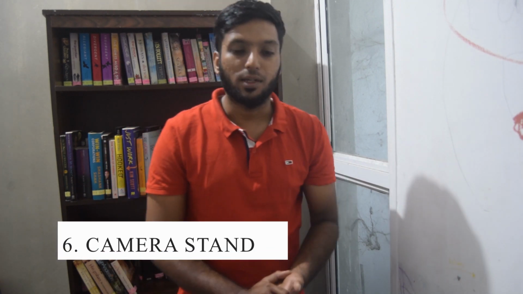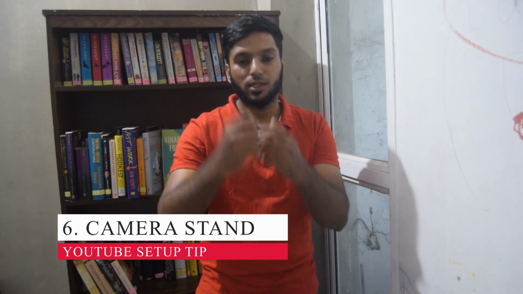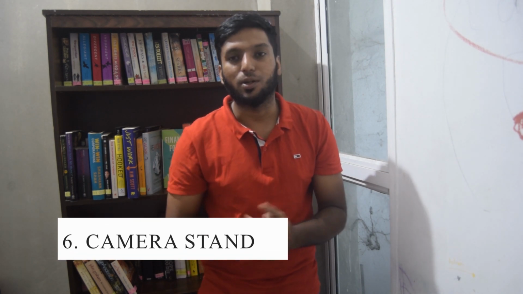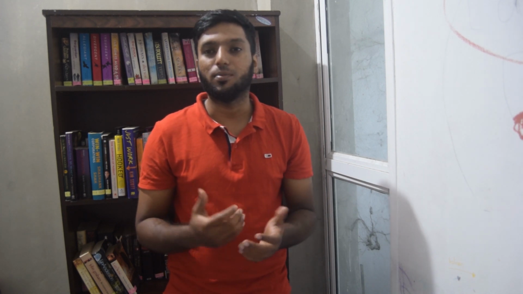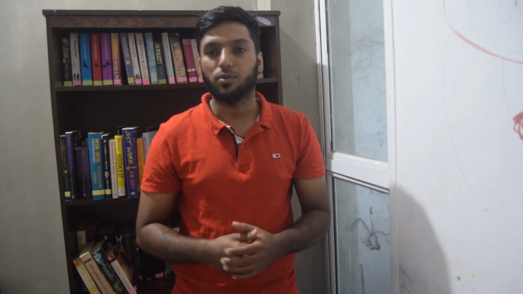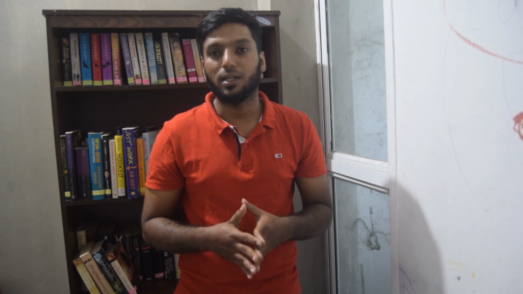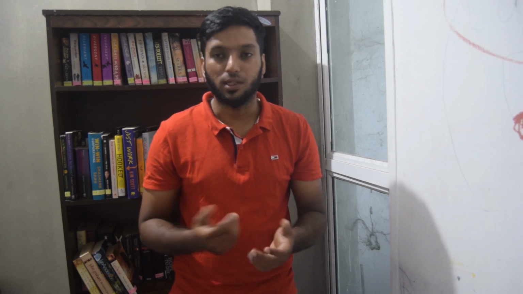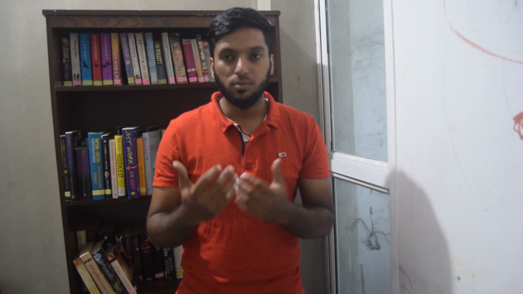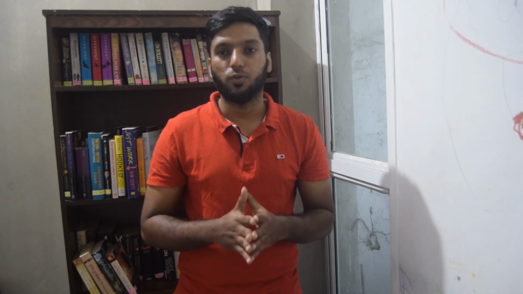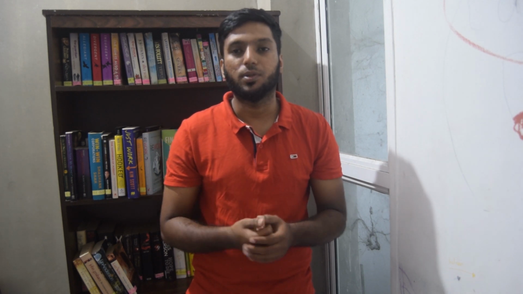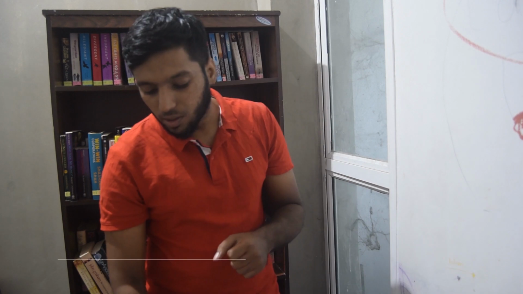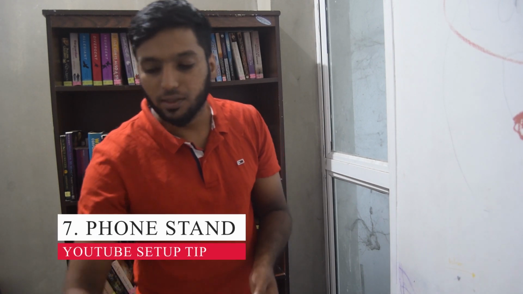You can see that I have set up my camera on a camera stand and it is recording this, so I don't have any way to show my camera stand. You need to have a basic camera stand. It might cost around 3000 to 5000 rupees in Sri Lanka. I don't know how much it costs in other markets, but a basic stand will help you stay more focused on the videos, and you won't need a second person to take your camera and start recording.